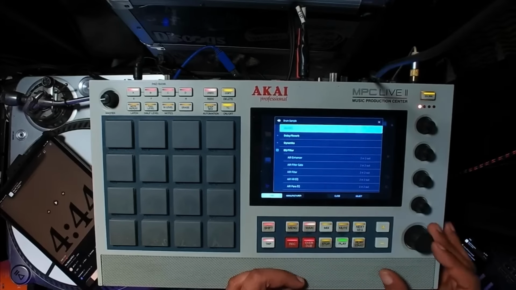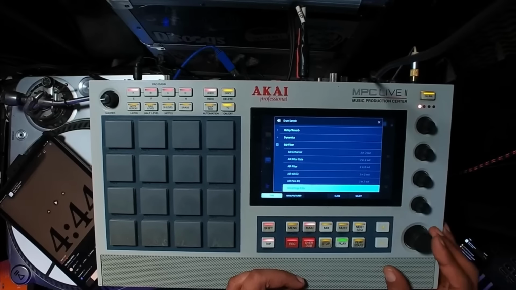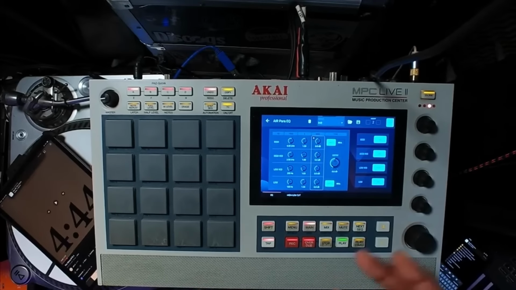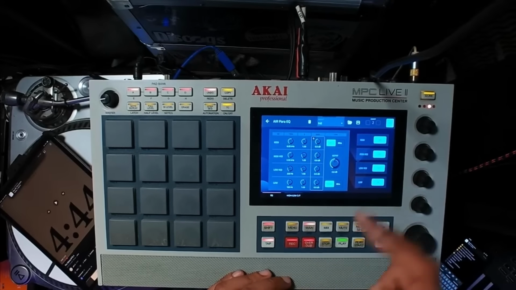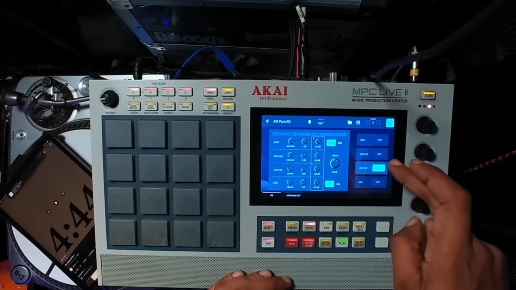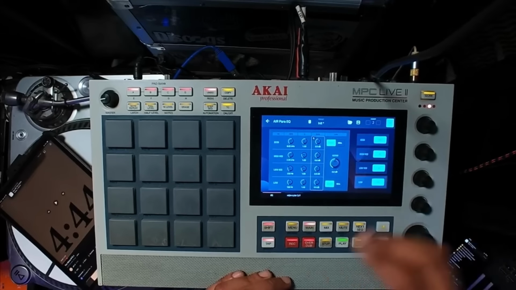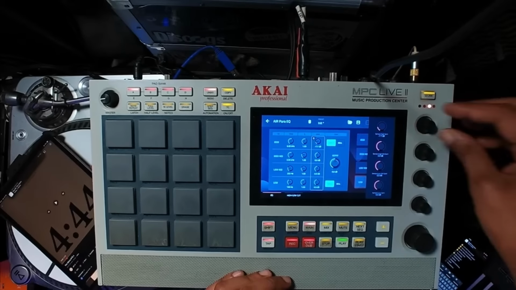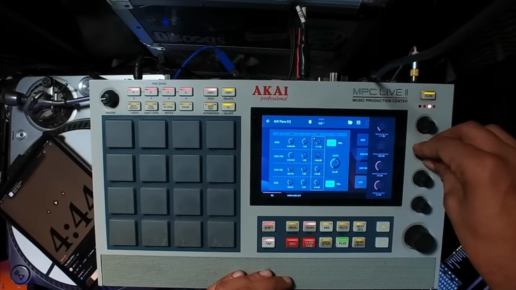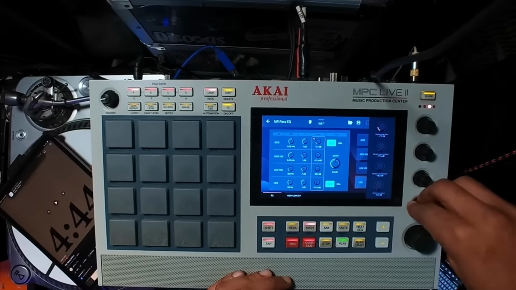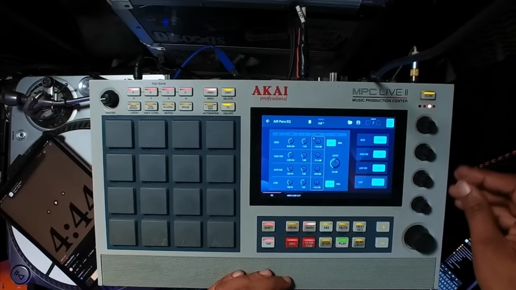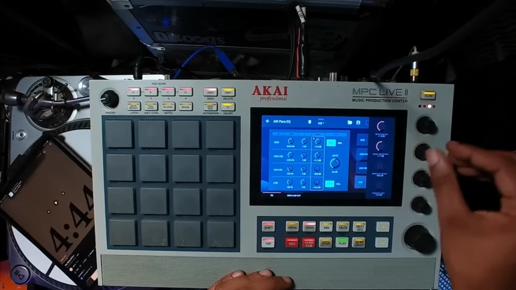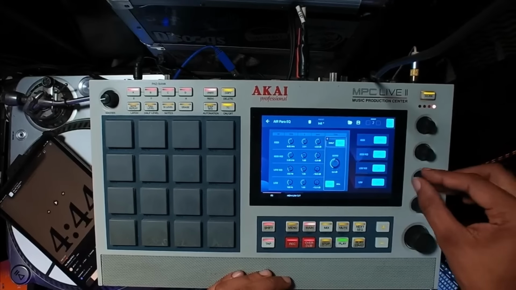I'll add another one. The next one is Para EQ, just to give you a different look. And this is how the Para EQ looks like. You can turn off the bands. You can mess with the gain. This one's a little more detailed. I'm already on the gain side of it. And you can tell the difference between that and the kill. You can change the shelf or the type to like a bell.